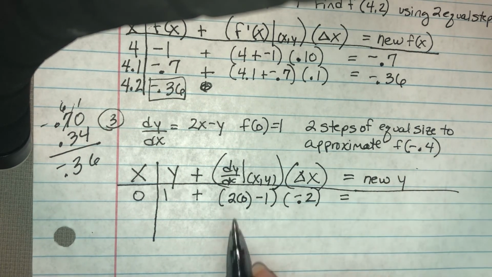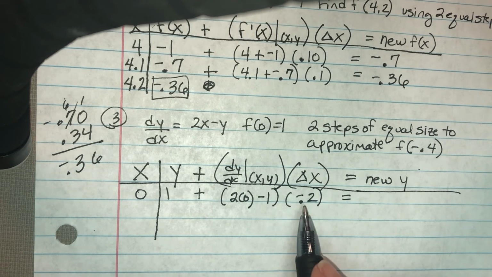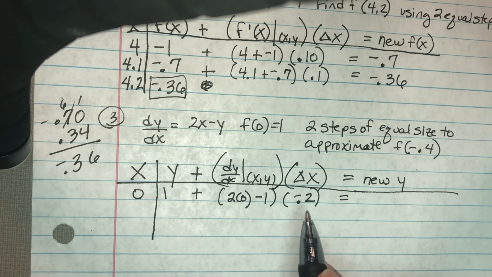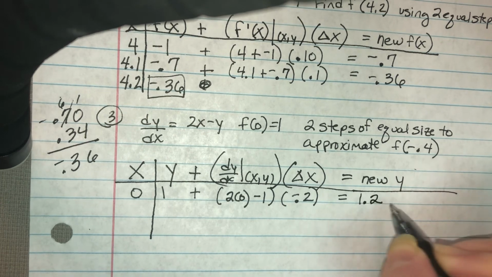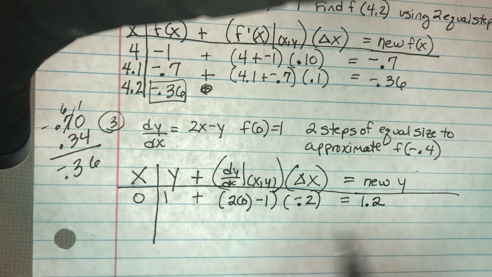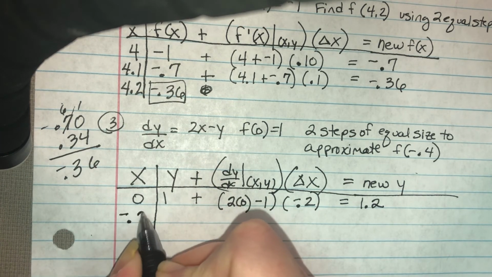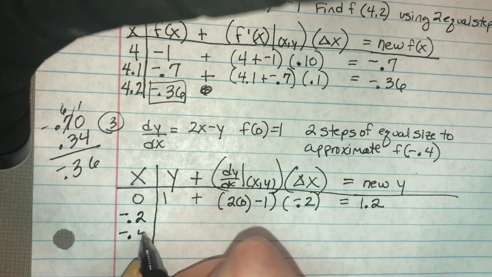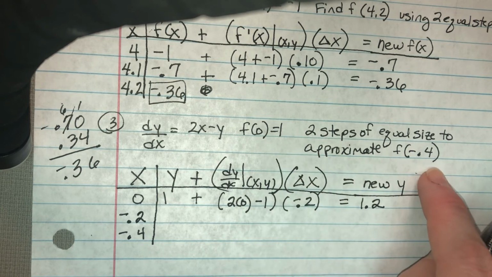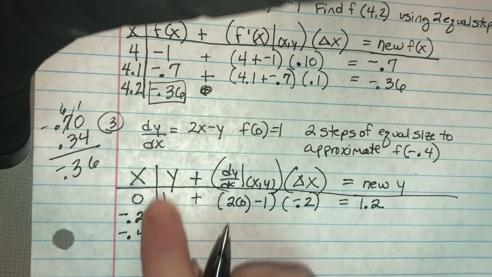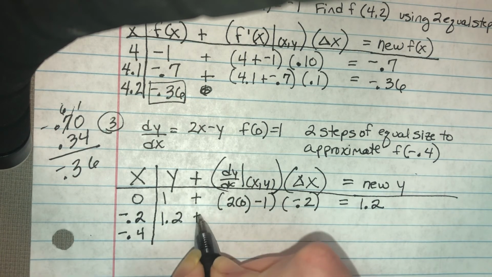All right, so 0 minus 1 is negative 1. Negative 1 times negative 0.2 is positive 0.2. And if I add that to 1, I get 1.2. So my delta x is negative 0.2. So from 0, I go to negative 0.2, then to negative 0.4, which is where I'm headed. Starting at 0, going to negative 0.4 with 2 steps of equal size. And then my number 1.2 wraps down to the next step.